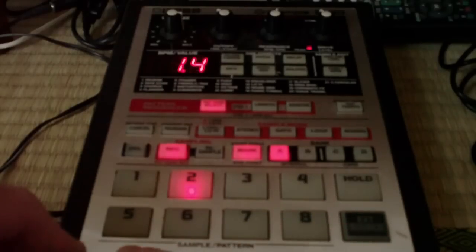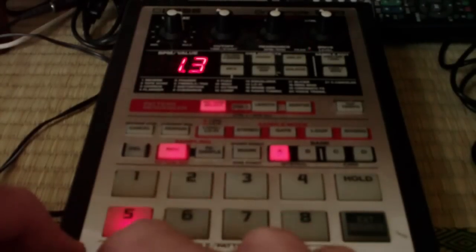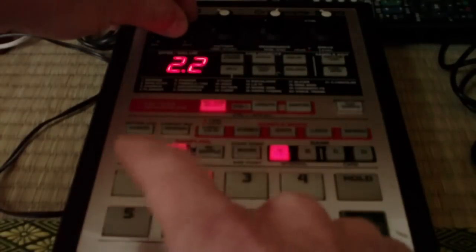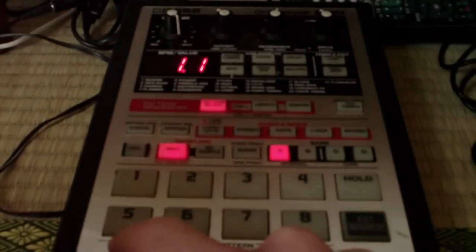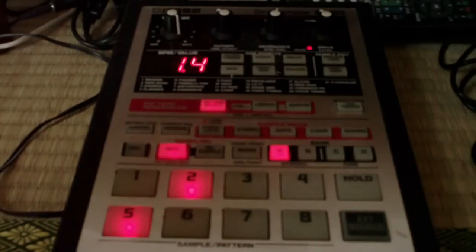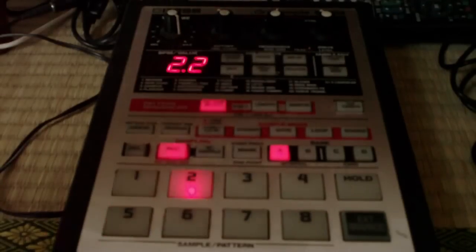So now I've got my snare in there. First, right off the bat, you can hear it's not exactly perfect sounding, and it's because I don't have any quantize settings done.